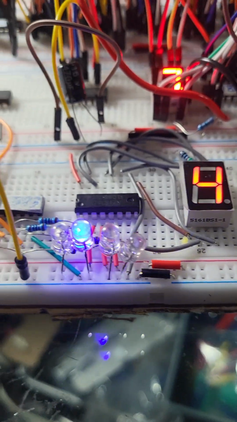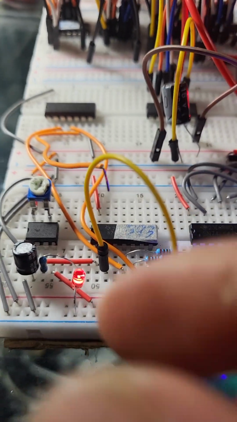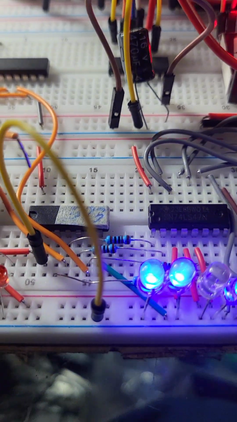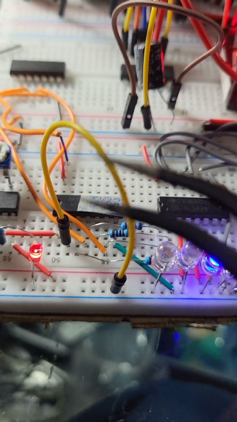So that's why we connect that to the AND gate to trigger the reset pin of the BCD counter, this IC.